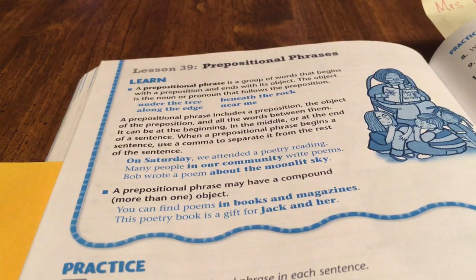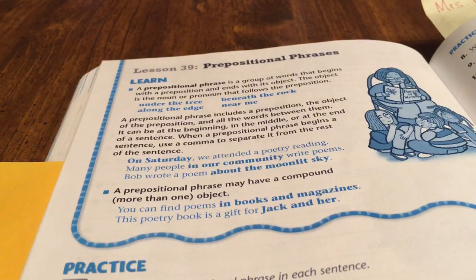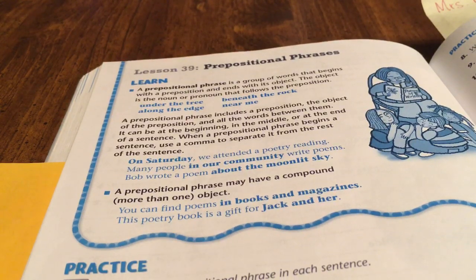Hello there, fifth graders. This is grammar lesson 39 on prepositional phrases. This is going to be workbook pages 172 and 173 for Thursday, March 26th.